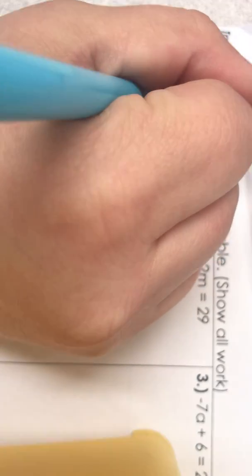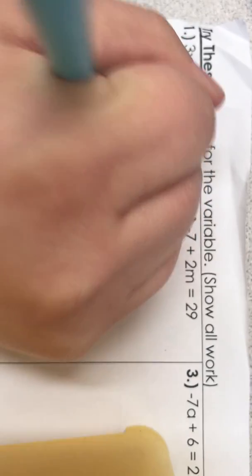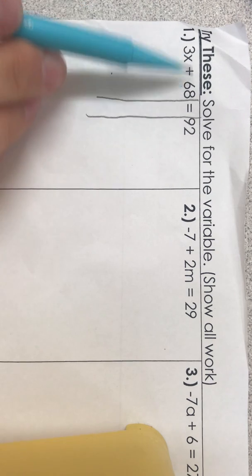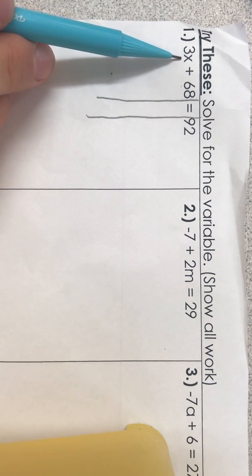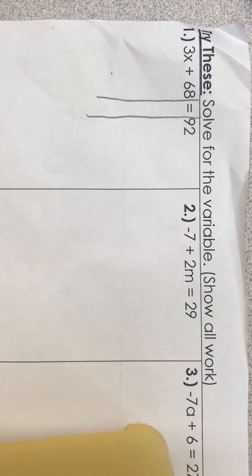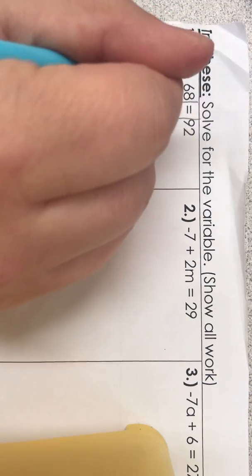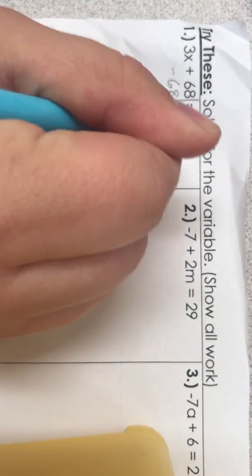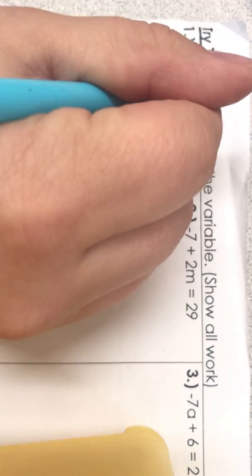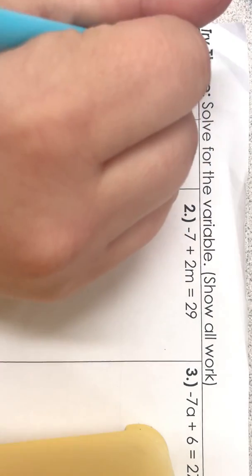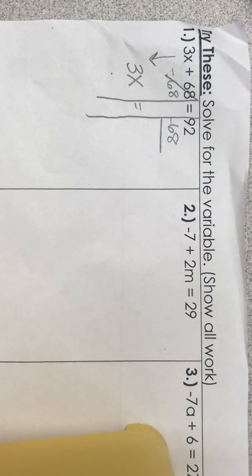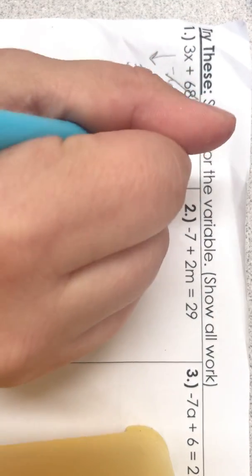Step 1, I'm going to draw the slide, draw the lines on both sides of my equals to keep things lined up. Now I'm going to look at the side that has my variable. On this side, I need to get rid of or undo the plus 68 first. In order to undo plus 68, I'm going to subtract 68. 68 and negative 68, they're zero pairs, they cancel. And I'm left with 3x equals 92 minus 68 is 24.